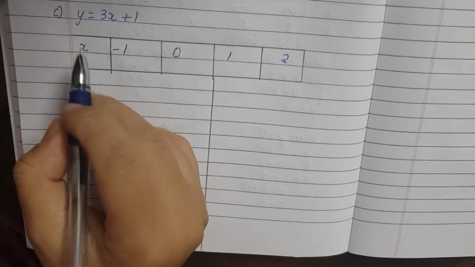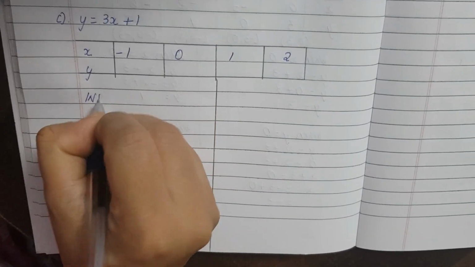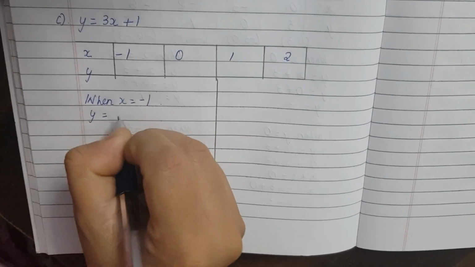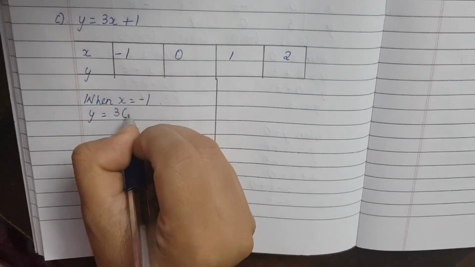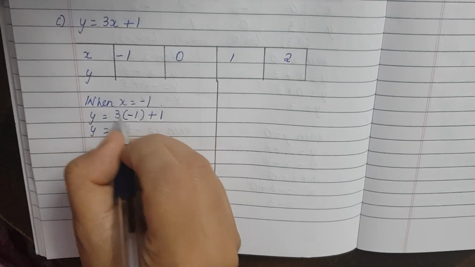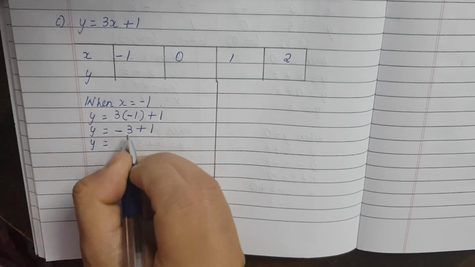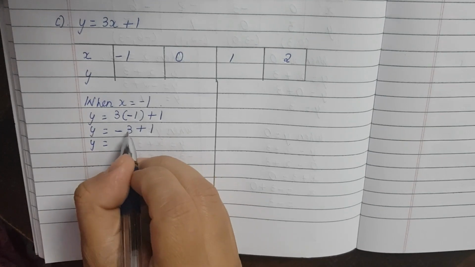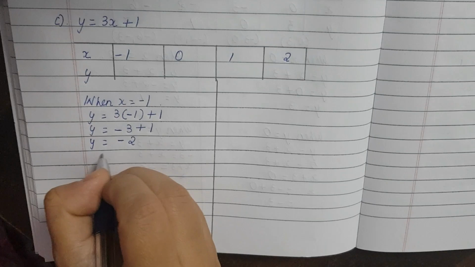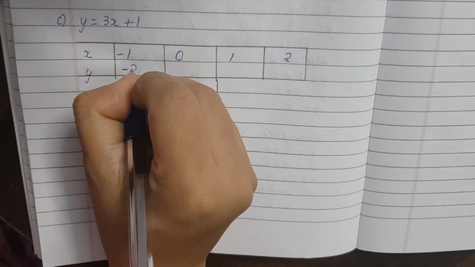The next one is y is equal to 3x plus 1 is the equation. So when x is minus 1, y is equal to 3 into x, in place of x we are substituting minus 1, plus 1. So y is equal to plus into minus is minus, 3 into 1 is 3 plus 1. So y is equal to, two different signs, so we did subtraction. 3 minus 1 is 2. The big number is 3, and its sign is minus. So what we have to plot for this is minus 1, minus 2. So here we can put minus 2.